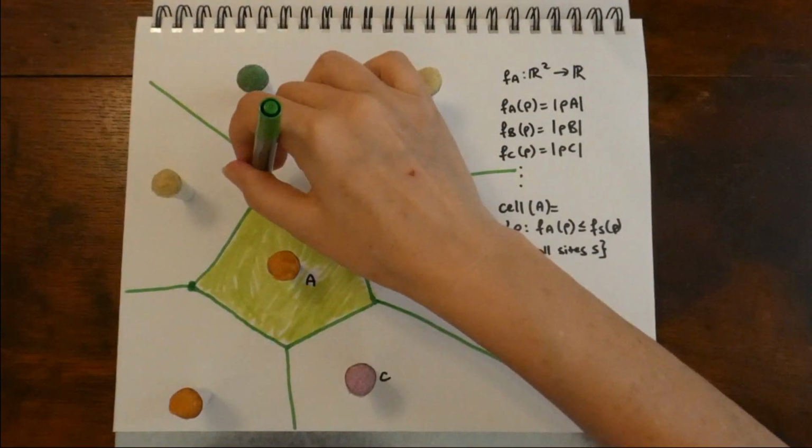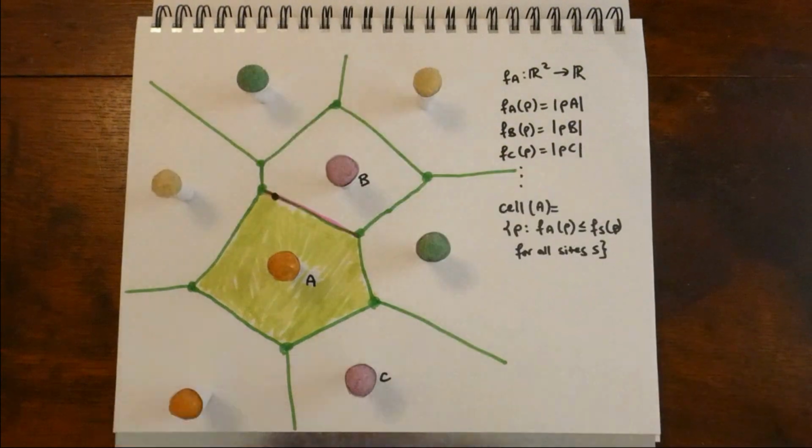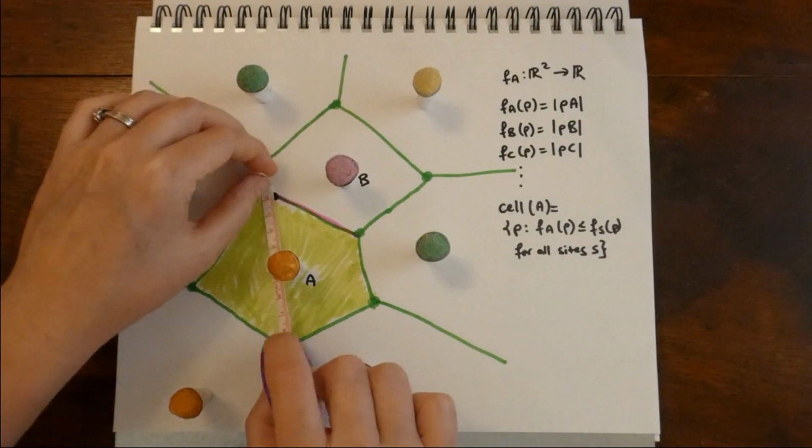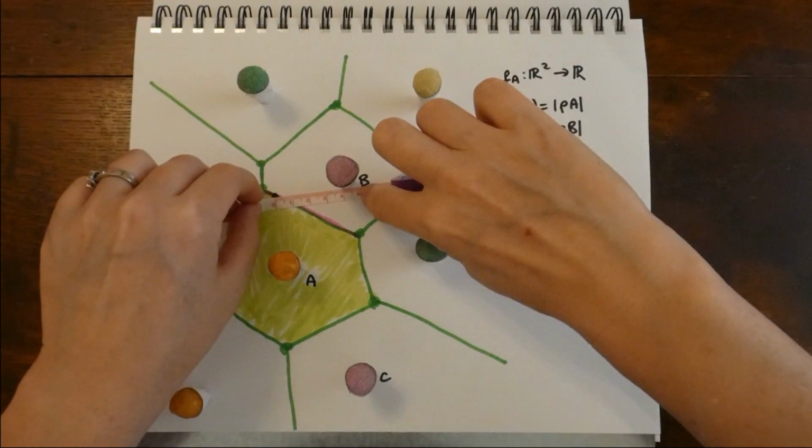And it has edges, which are line segments where 2 cells meet. In fact, Voronoi edges, such as this one here between A and B, consist of points in the plane that have the same distance to, in this case, A and B, and such that no other site is closer. And so this is the Voronoi diagram.